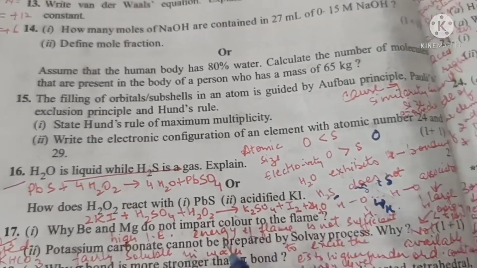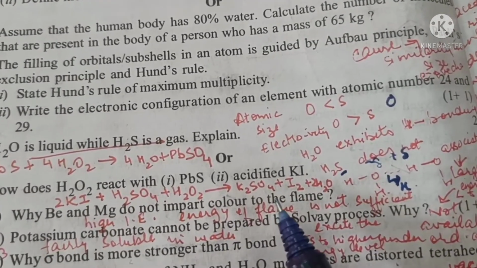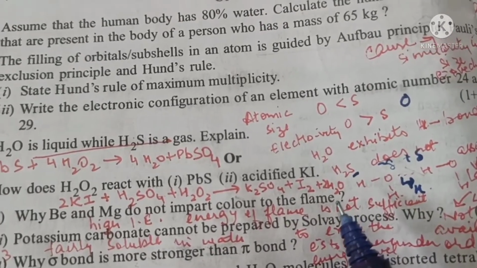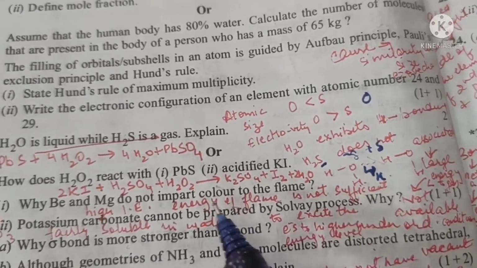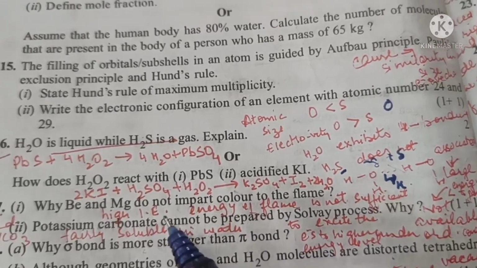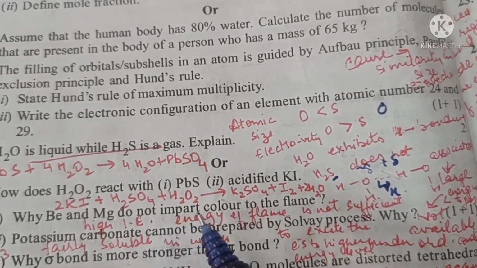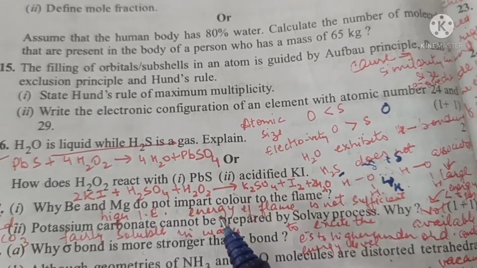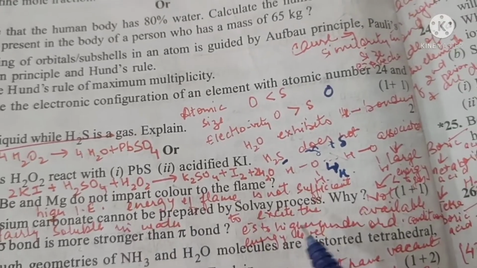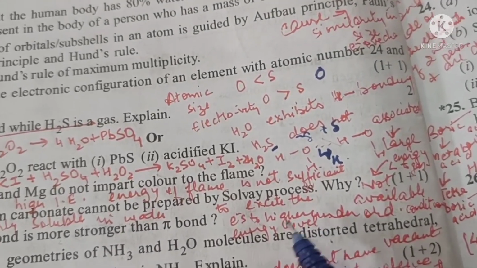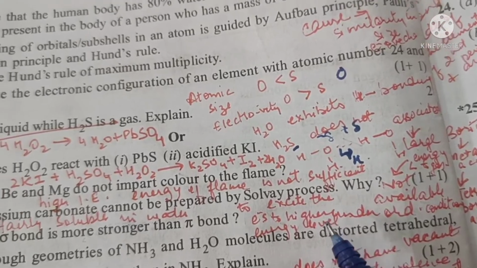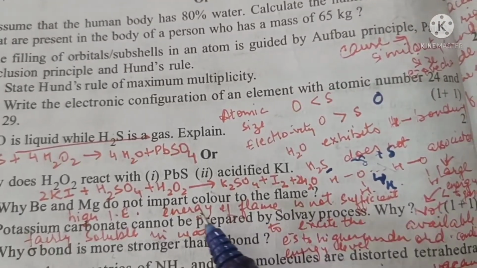Why do beryllium and magnesium not impart color to the flame? Because they have high ionization enthalpy. The energy of the flame is not sufficient to excite the electrons to higher energy levels, so it cannot impart color to the flame.